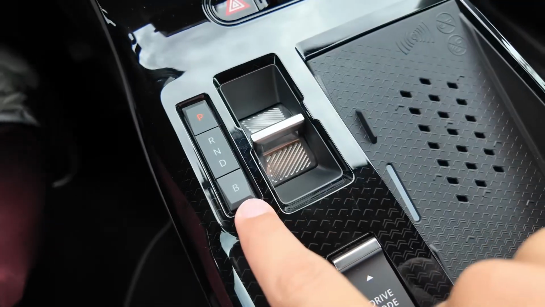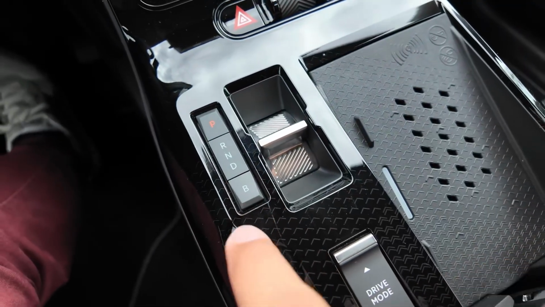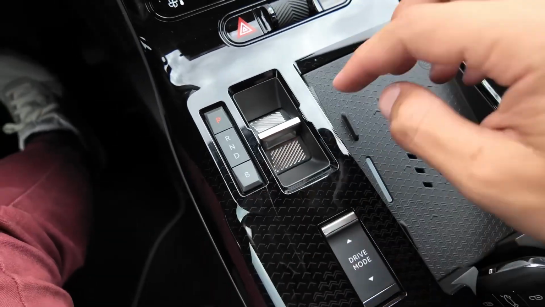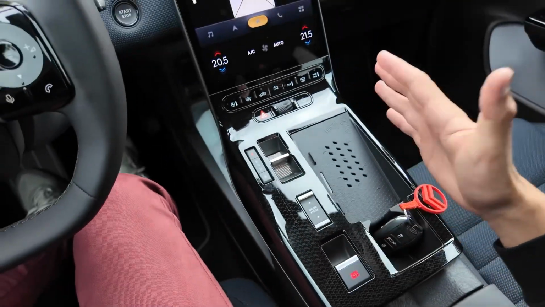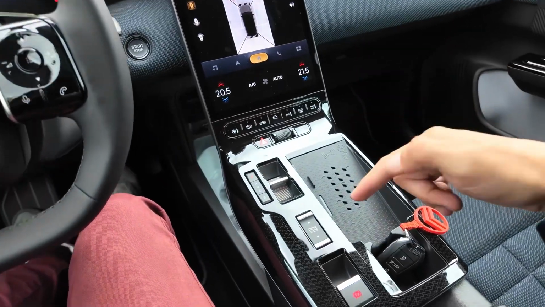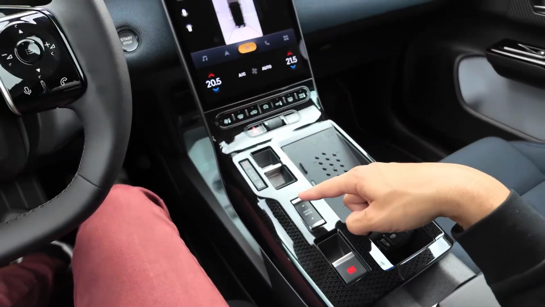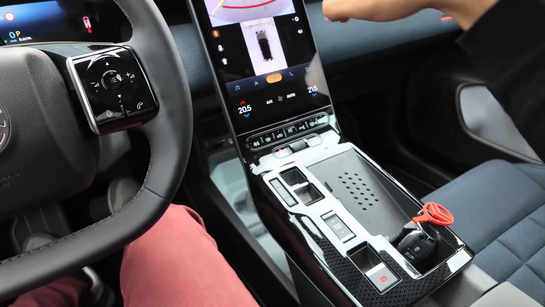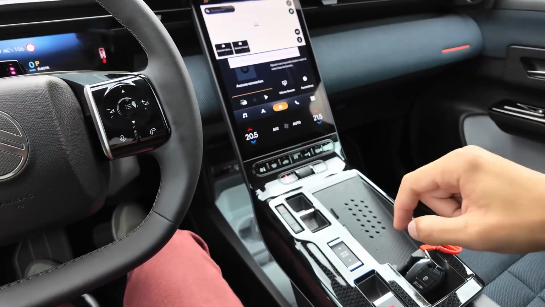And the B mode, that's going to be a regenerative mode for the hybrid electric versions. So that's going to slow down the car with strong electric engine braking. Now I'll check the drive modes on this side, but first I need to exit the camera. So there we go, drive mode.